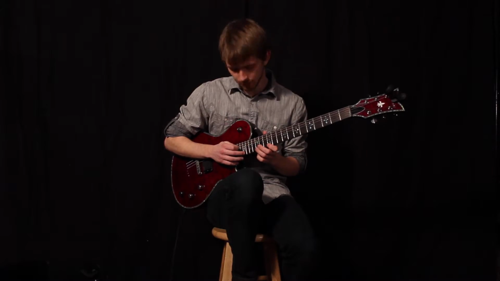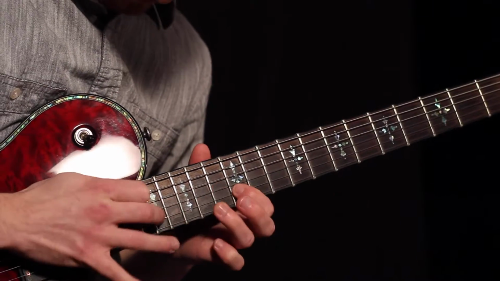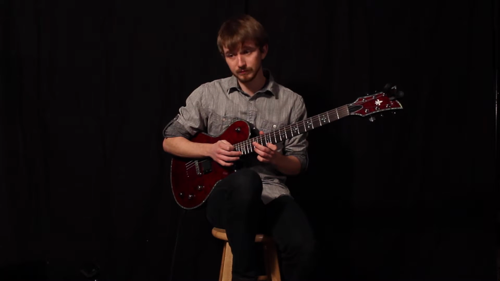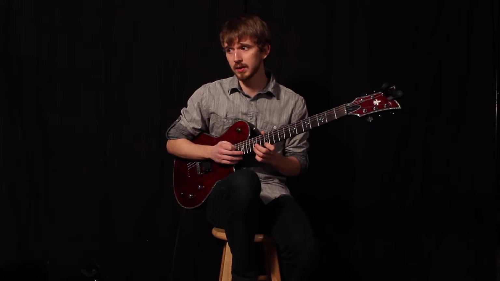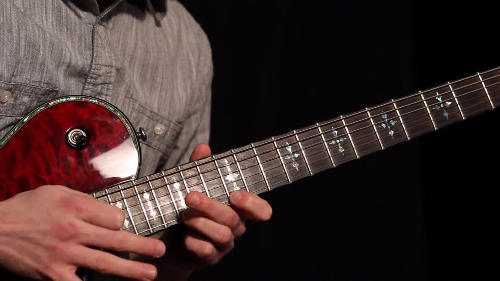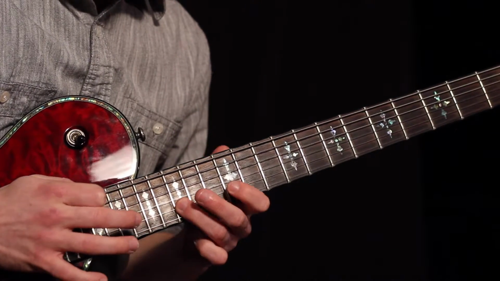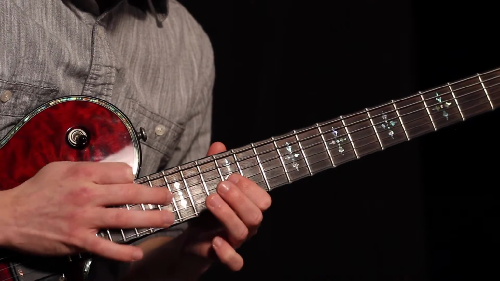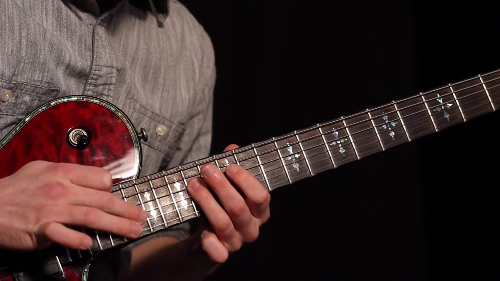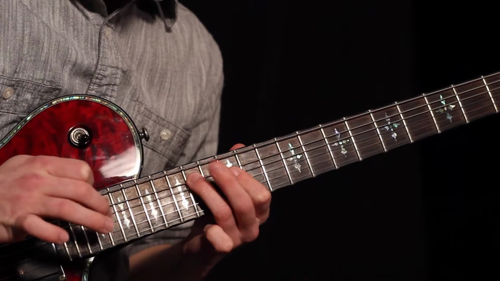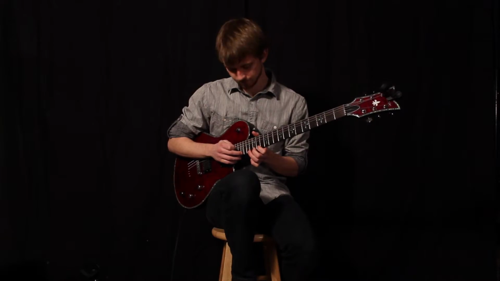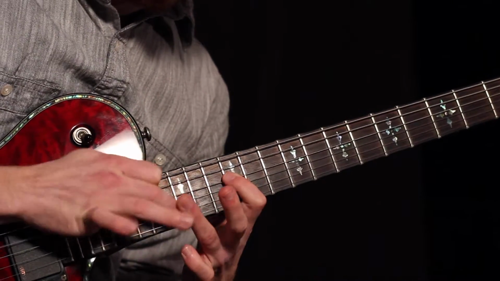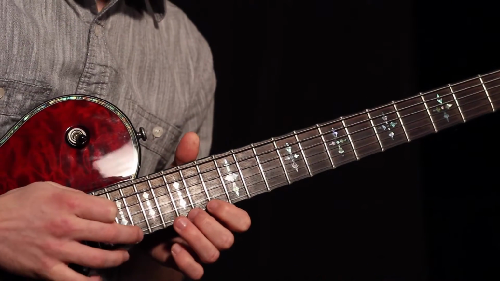Then we've got this tapping section. So that's a lot. So I'm just going to play it really slow. Then the second part. And again, really slow.